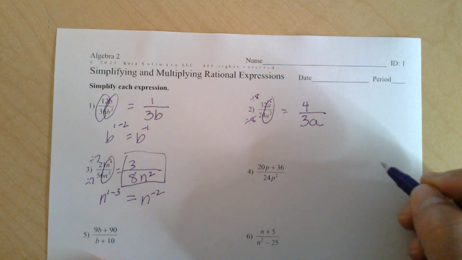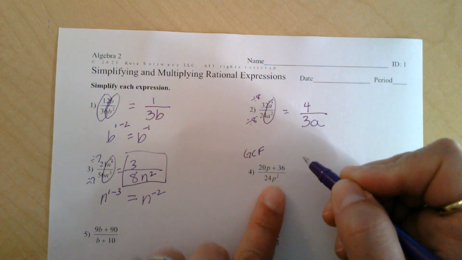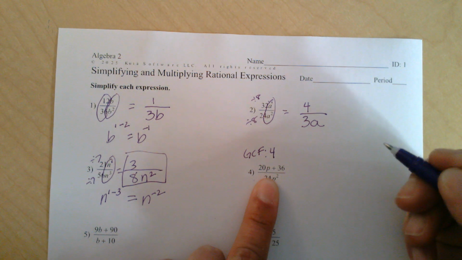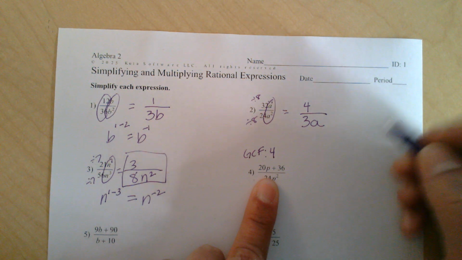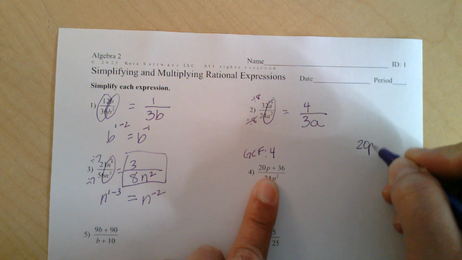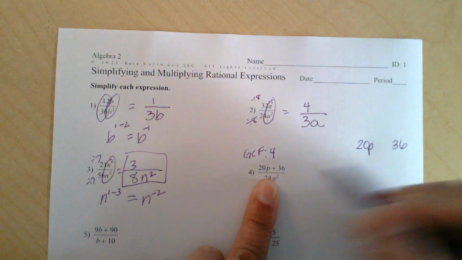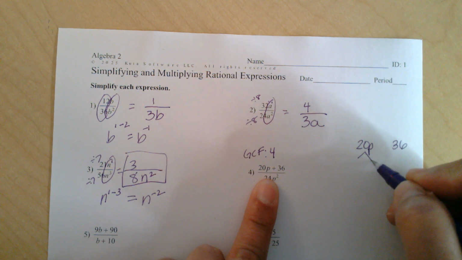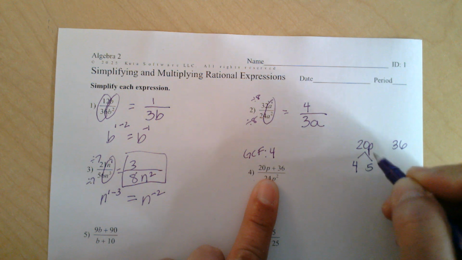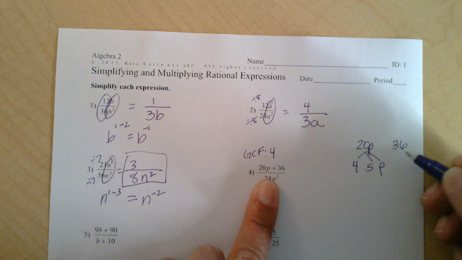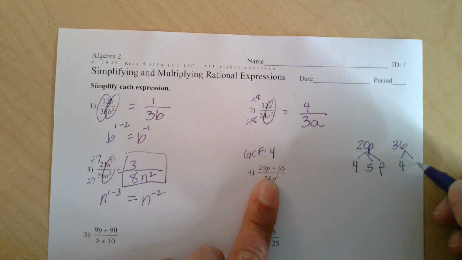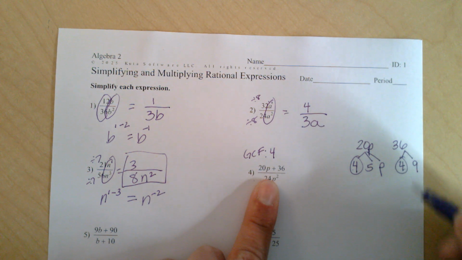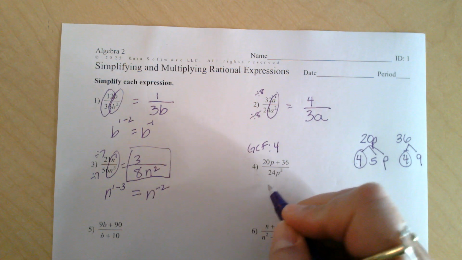Number 4, I'm going to have to first factor out a GCF in the numerator here. So what we have is the greatest common factor. And so I'm going to factor out a greatest common factor of 4. And I showed this to a student the other day. If you are unsure how to find the greatest common factor, what you do is you take the 20p and you take the 36. It is positive. If it was negative, I would bring that over. And I split them up. So I said this is 4 times 5 times p. So it's almost like a factor tree. All right, 36 can be 4 times 9. And so the greatest common factor is 4, and that's what I picked out. And as you can see, it's in common here. So that's what I'm going to pull out first.